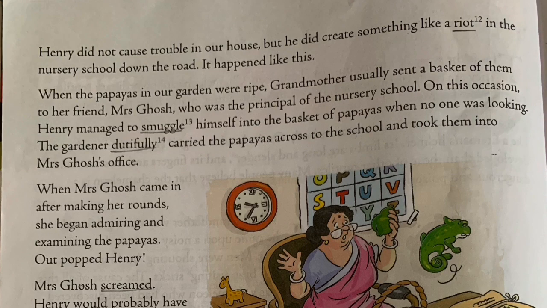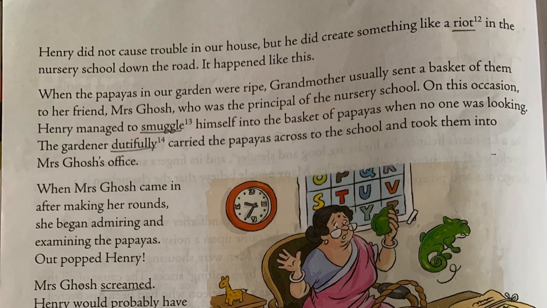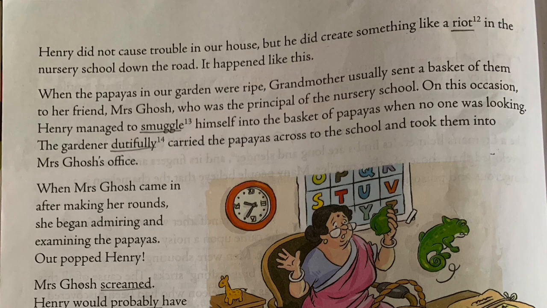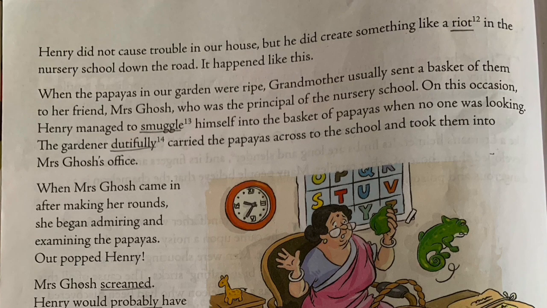Ghosh's office. So here what happened, when in the grandfather's garden the papayas were ripe, grandma usually used to send some papayas to Mrs. Ghosh, who was her friend and the principal of the nursery school. So when she put these papayas in the basket, Henry managed to smuggle into it. He managed to secretly go into the basket. And the gardener, following the instructions of the grandma, took the basket to Mrs. Ghosh's office.